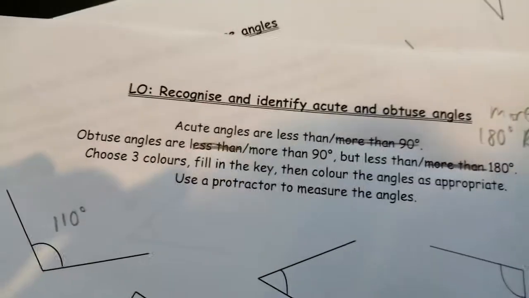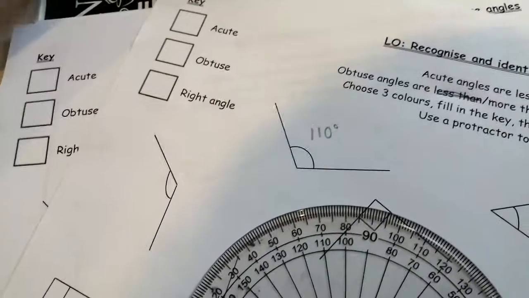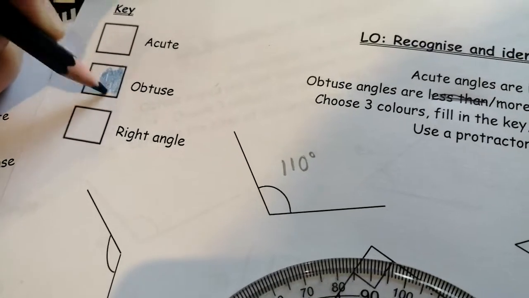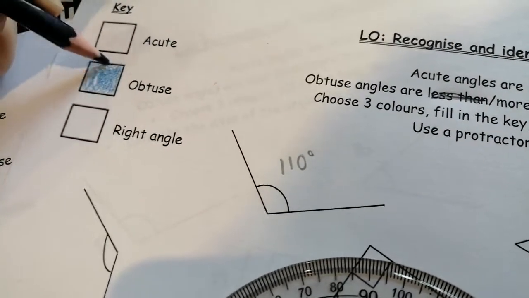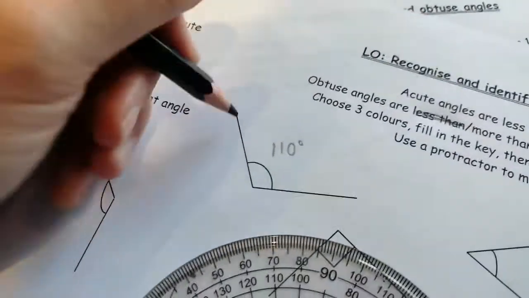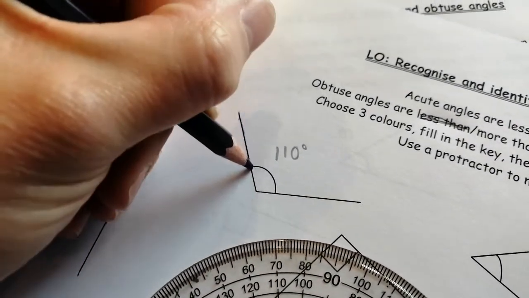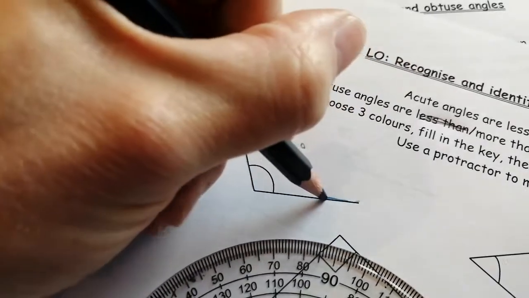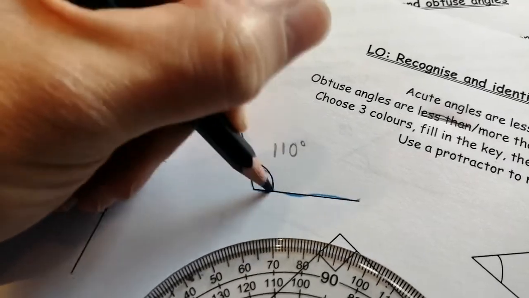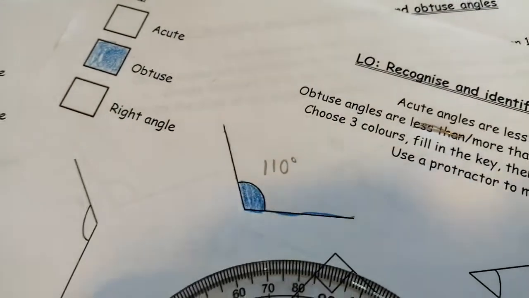And this paper says, choose 3 colours, fill in the key, then colour the angles as appropriate. So I will colour an obtuse angle. I will colour it a blue, for example. I can't hold a phone at the same time, so I'll just very carefully, you would do this with a ruler, just so I know you're doing much better than me. I'll colour this angle in blue, because that is an obtuse angle, 110 degrees.